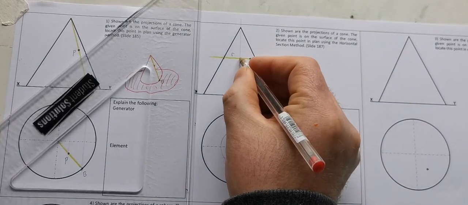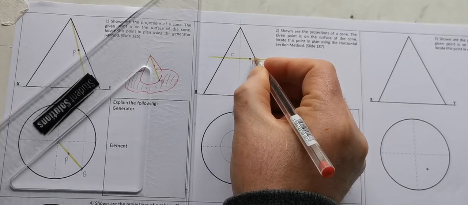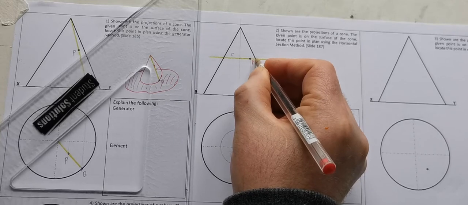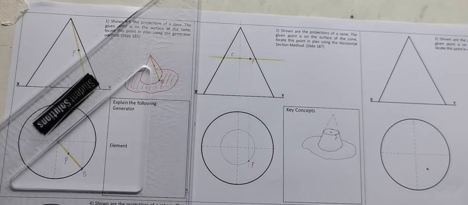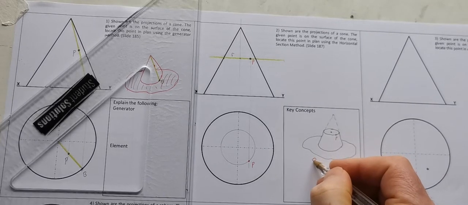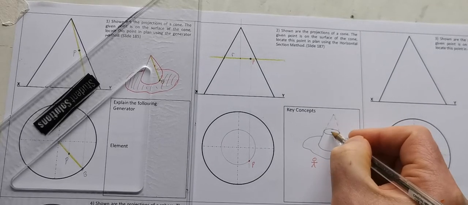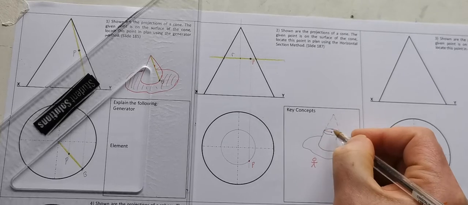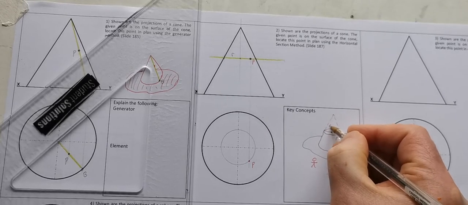The radius is from the center axis to the outside. That's our radius. If this is the front view, from the center to the very outside is the radius.